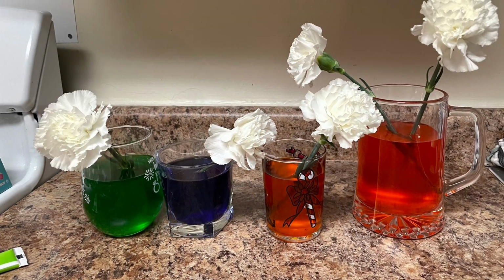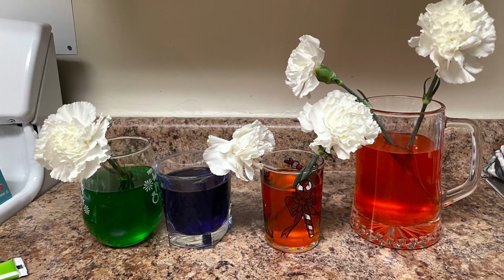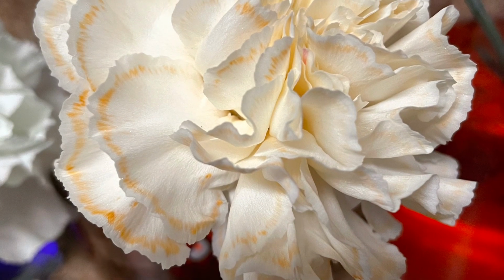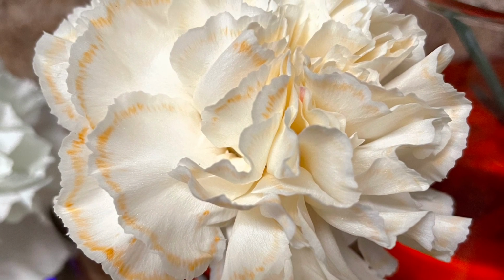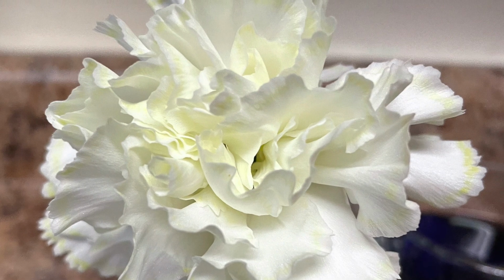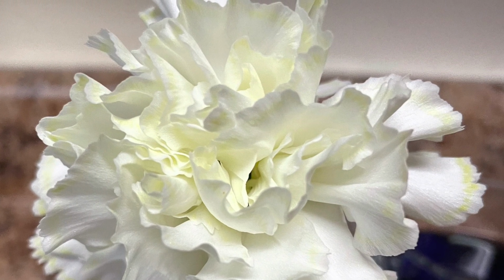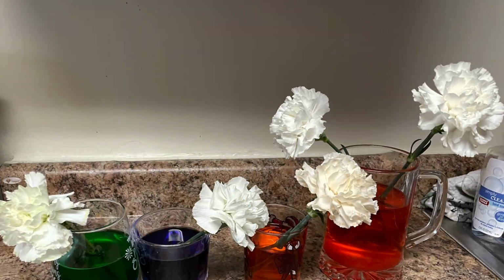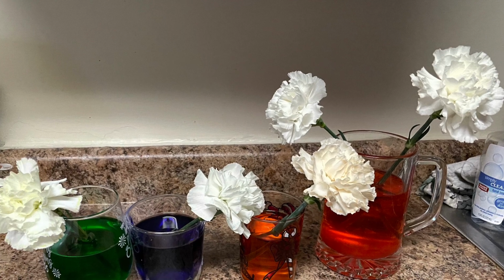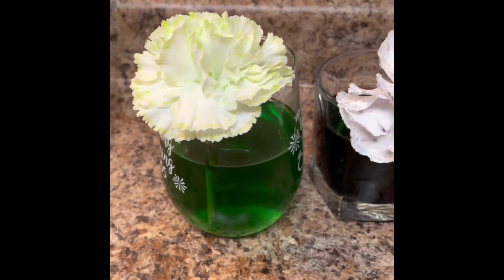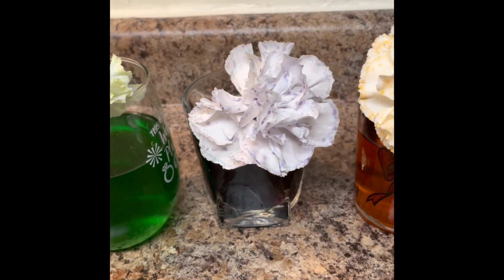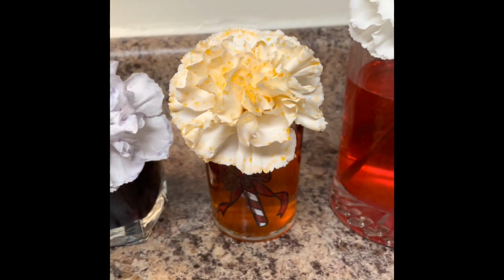For your next step, you have to wait patiently and observe. After only a few hours, I saw this little line come on each flower. As you can see, some colors were way more obvious than others. The next day is when I could really see a difference in the color change. Look at those pretty colors.